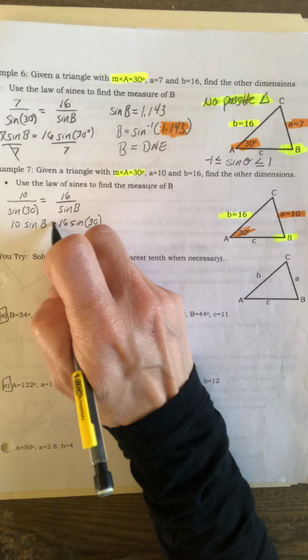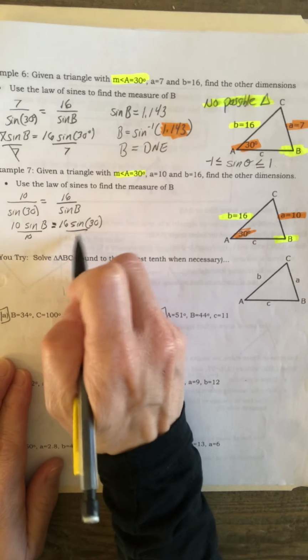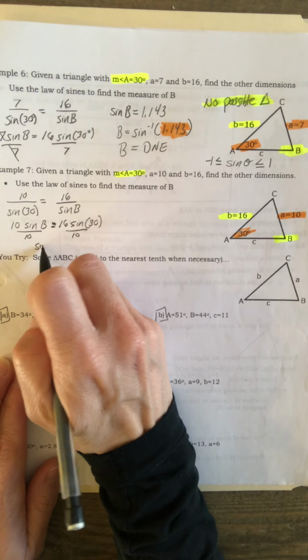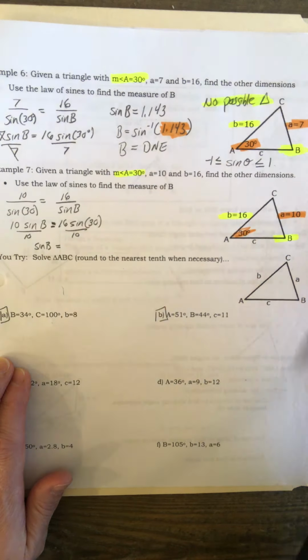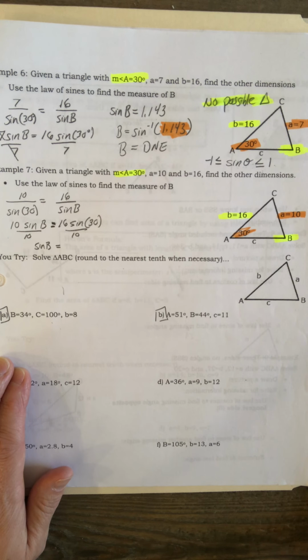And then we are going to divide by 10. So we're getting sine of B equals, let's put that in our calculator: 16 sine 30 divided by 10.